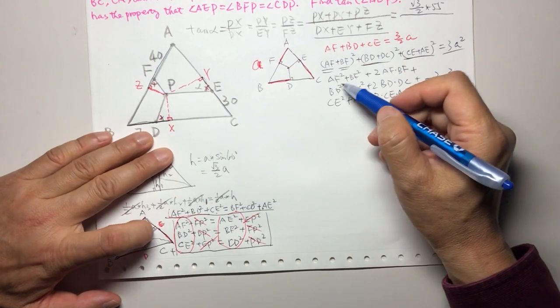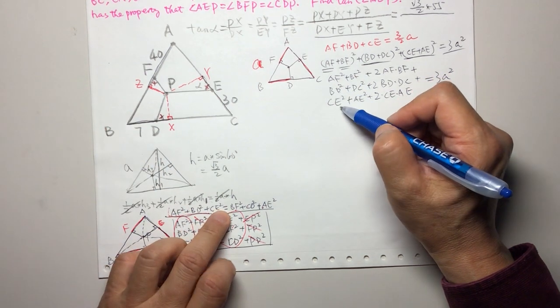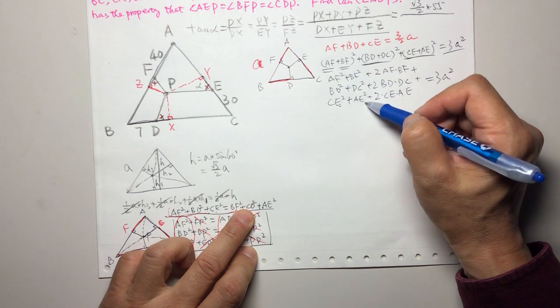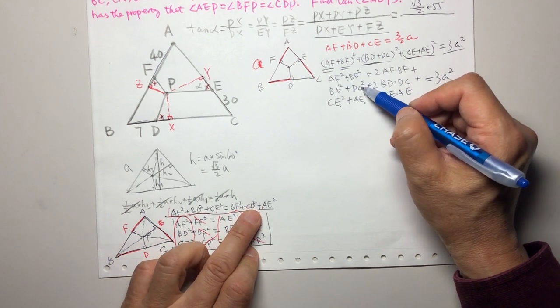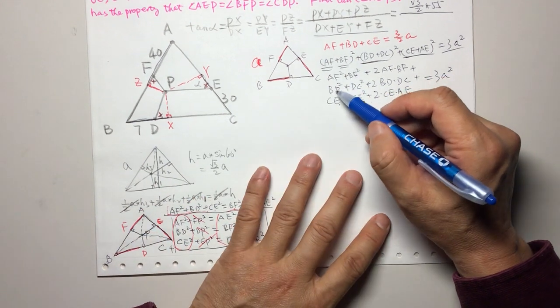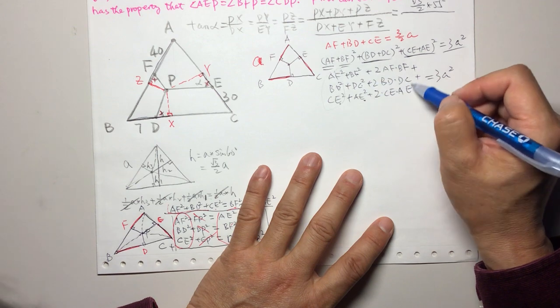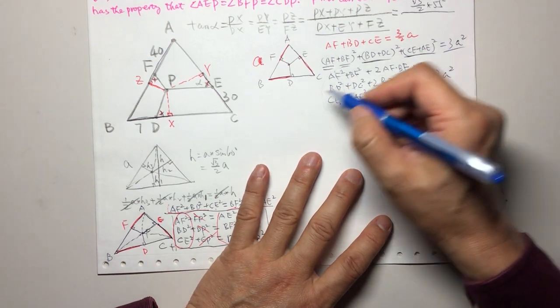And we know AF squared plus BD squared plus CE squared equals BF squared plus CD squared plus AE squared, they are the same. So I can use 2 times of this, and then all of them is 2, so I divide each side by 2.